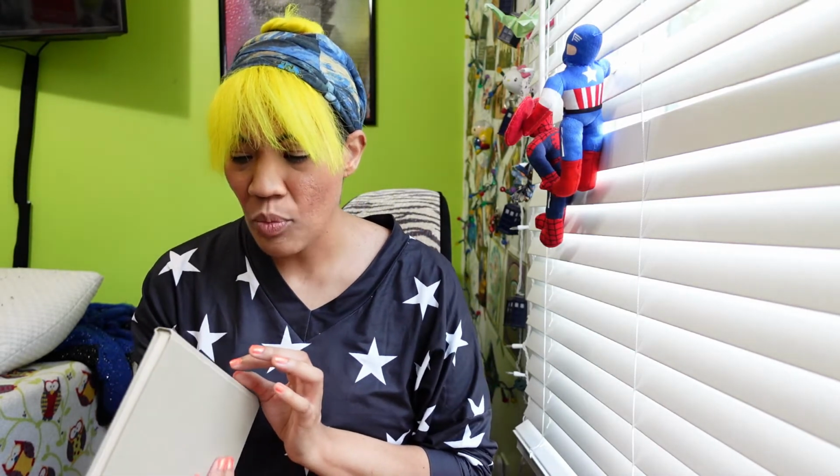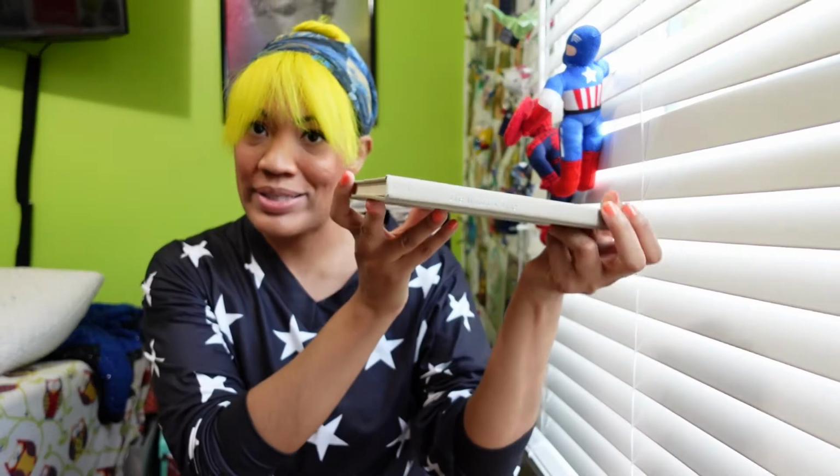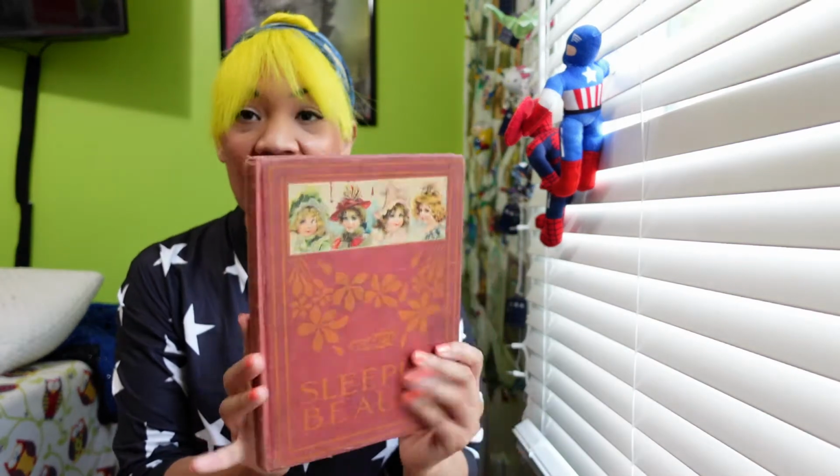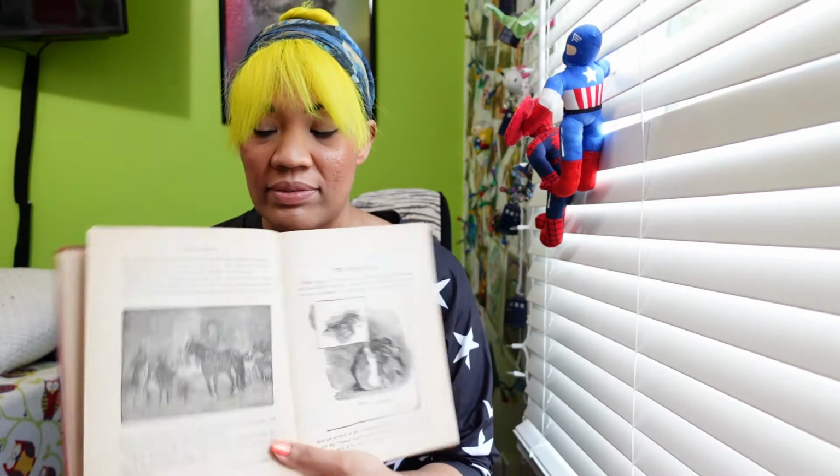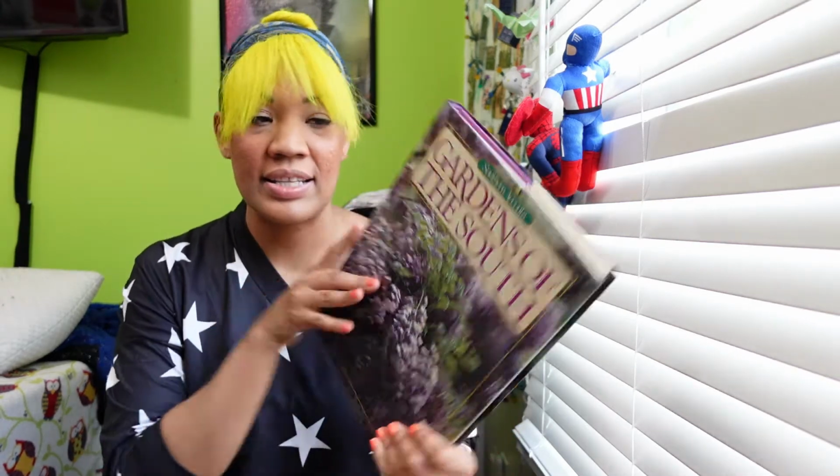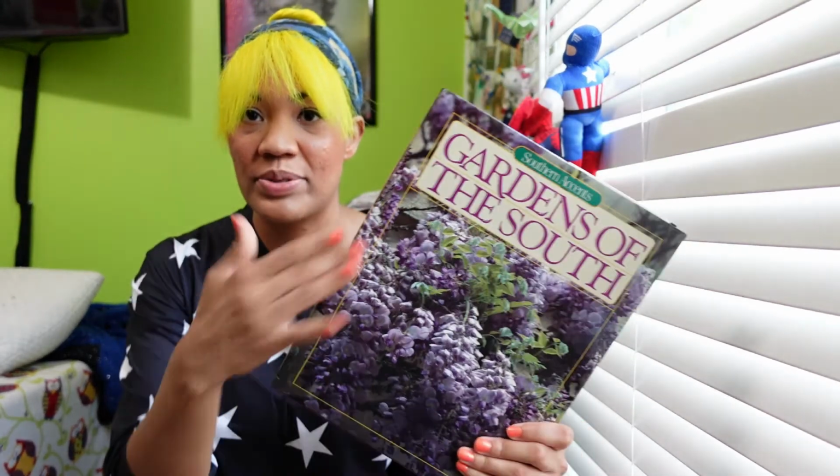So one is called The Wizard's Tie by Frederick Buckner. And this really cool copy of Sleeping Beauty with really interesting illustrations. I believe that it has other stories in it as well, so there's all sorts of cool things in that. My mom picked out this because she likes to garden, so it's Gardens of the South.